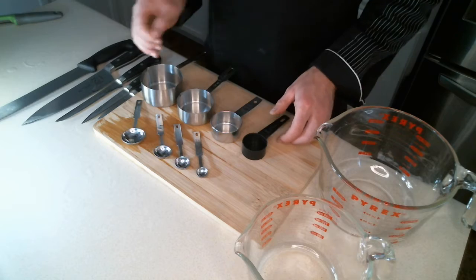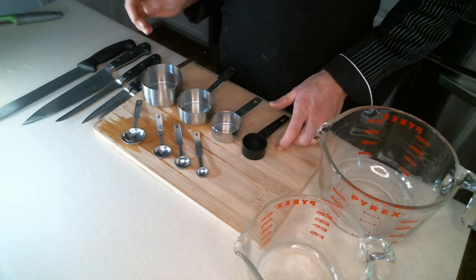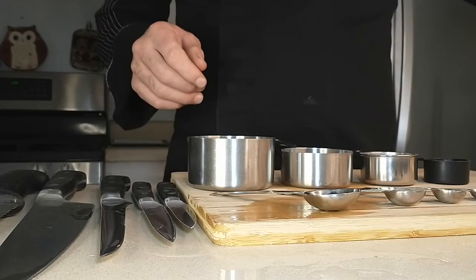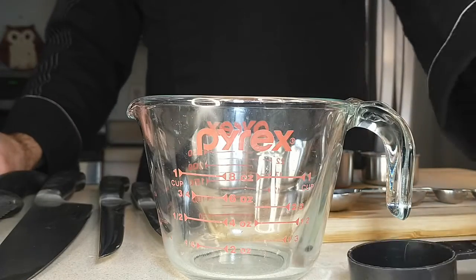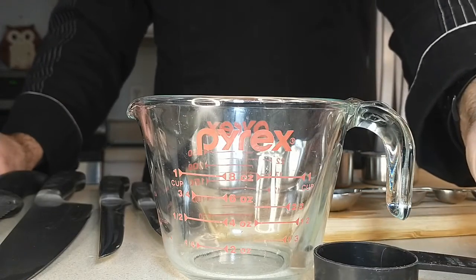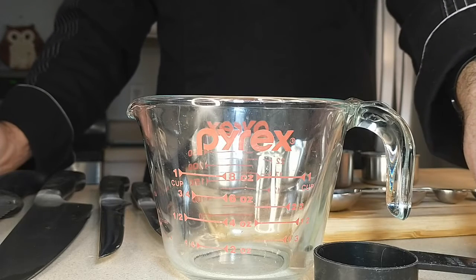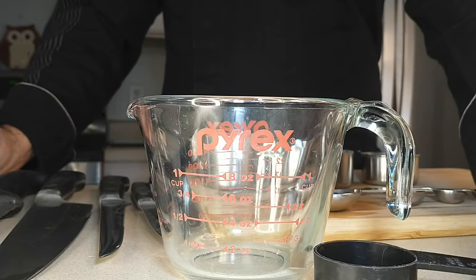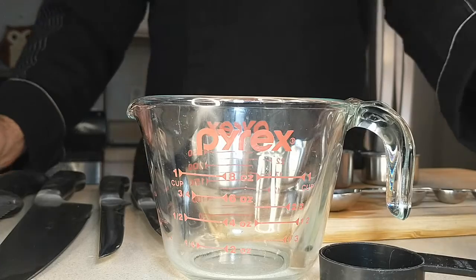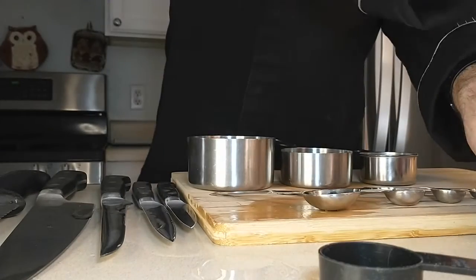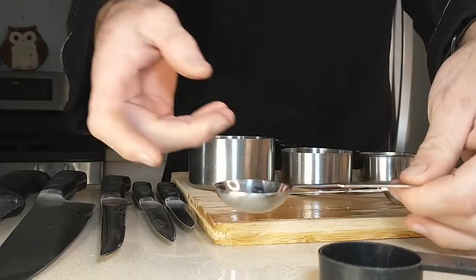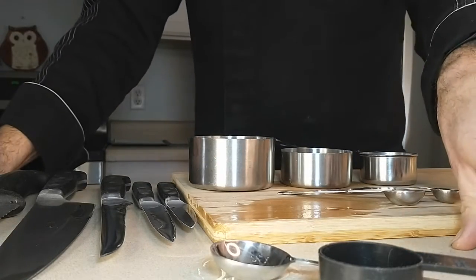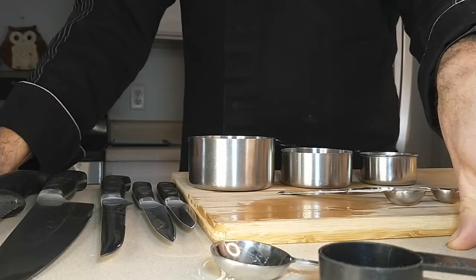So if 1 cup is 8 ounces, that would mean that your coffee scoop, which is 1/8 of a cup, is 1 ounce. Now, 1 tablespoon is 1/2 of an ounce.